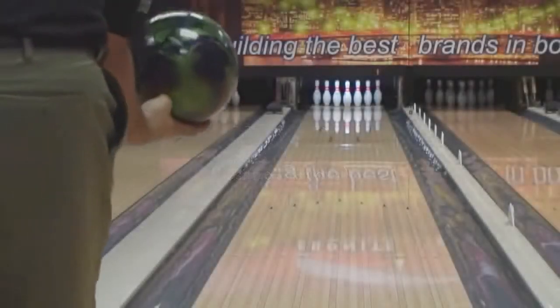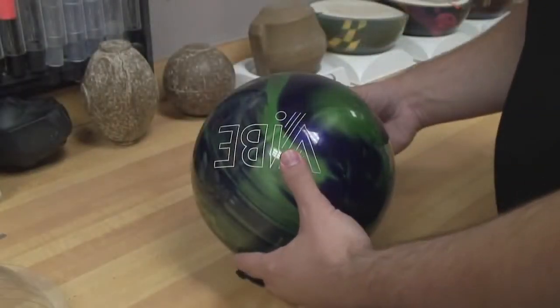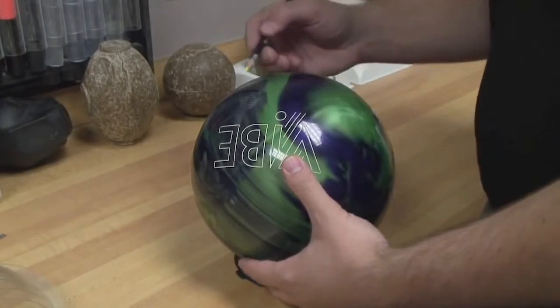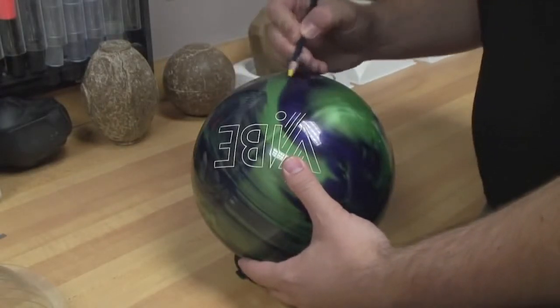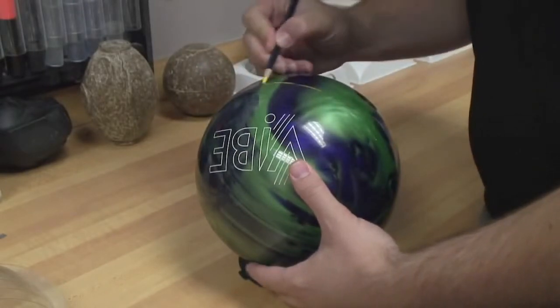To find the bowler's PAP, you need to first have them throw a few shots down the lane. Alright, so we went out and had our bowler throw a shot for us so we can get a fresh track in the bowling ball. And we're going to go ahead and trace that initial track, which is closest to the fingers and the thumb.